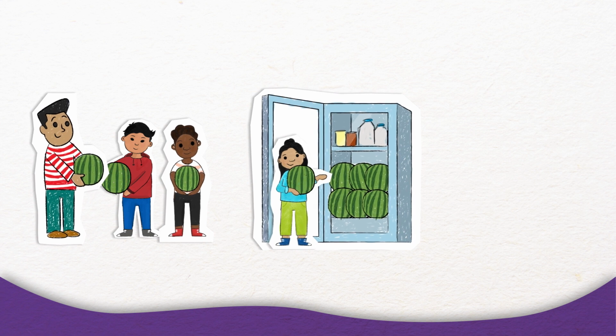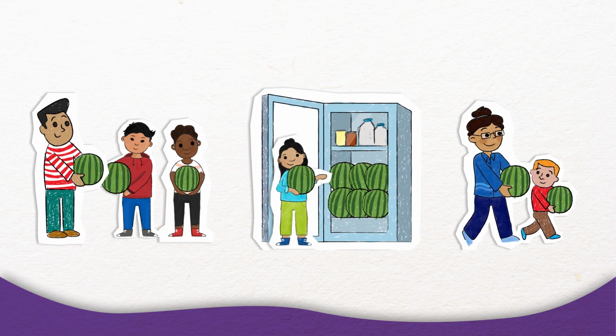Real-world problems are never solved alone. A perfect pitch can help convince others to collaborate and bring ideas to life.